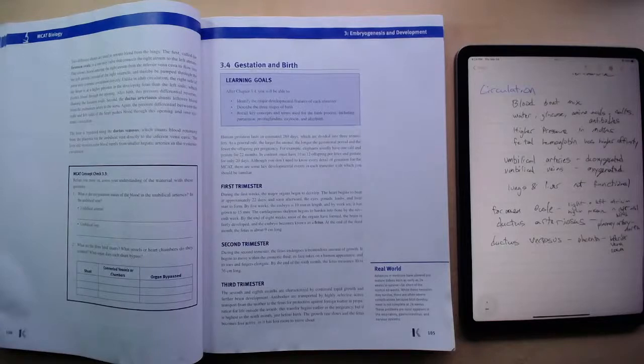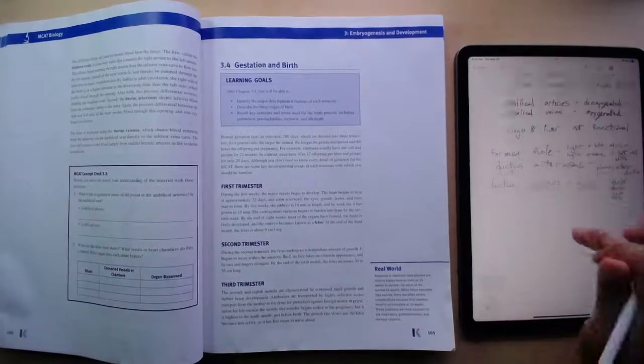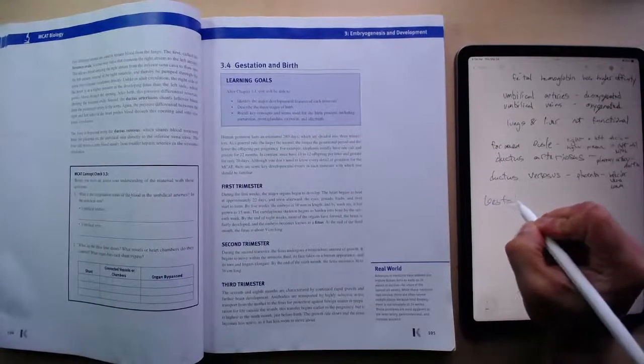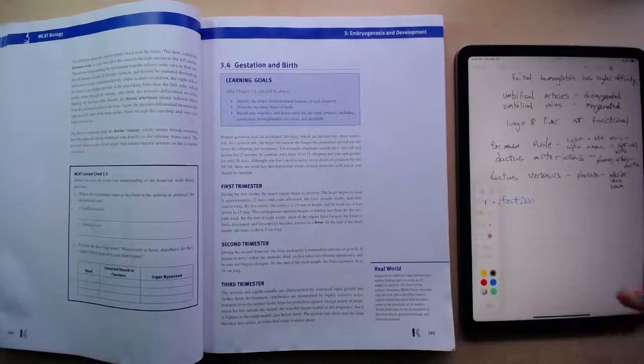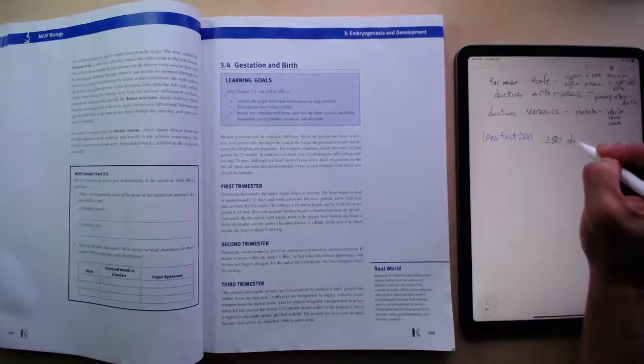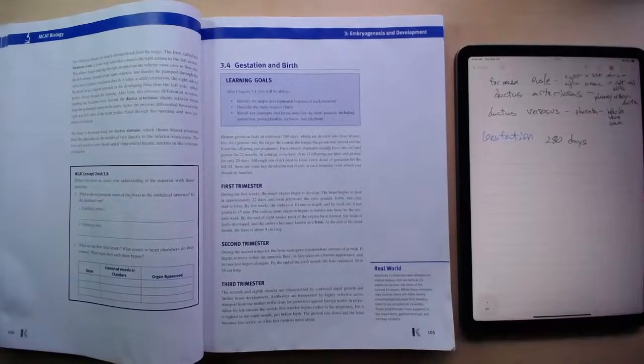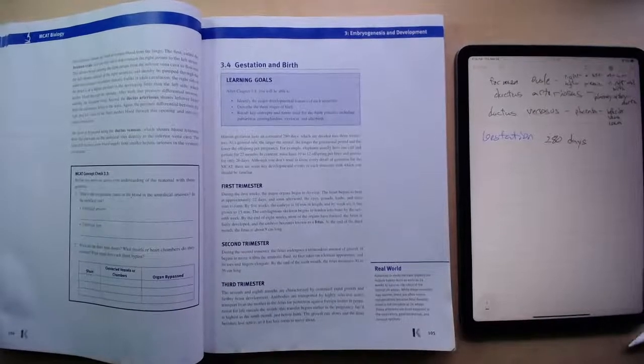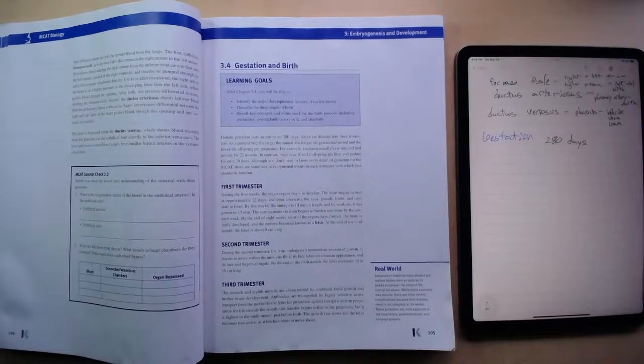All right, human gestation. Human gestation lasts an estimated 280 days, which are divided into 3 trimesters. As a general rule, the larger the animal, the longer the gestational period, and the fewer the offspring per pregnancy. For example, elephants usually have 1 calf and gestate for 22 months. In contrast, mice have 10 to 12 offspring per litter and gestate for only 20 days.